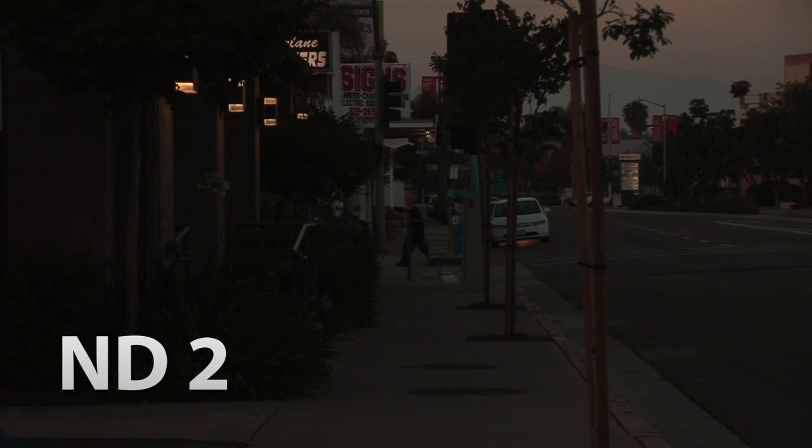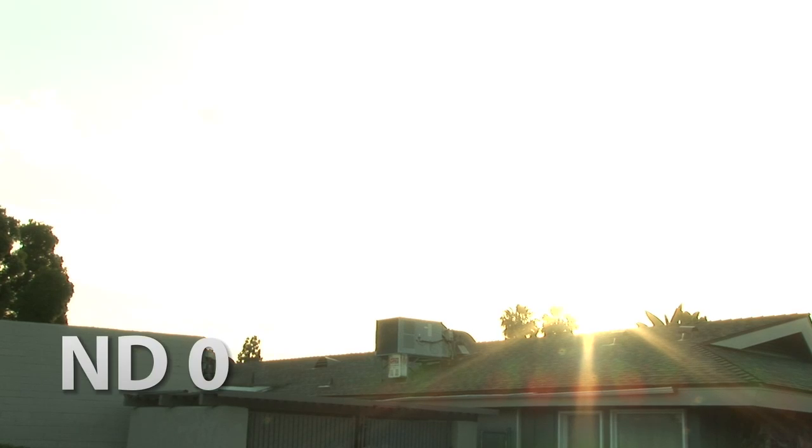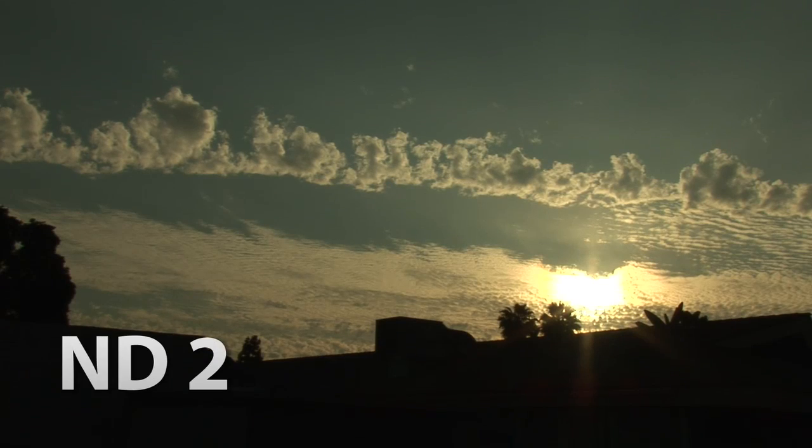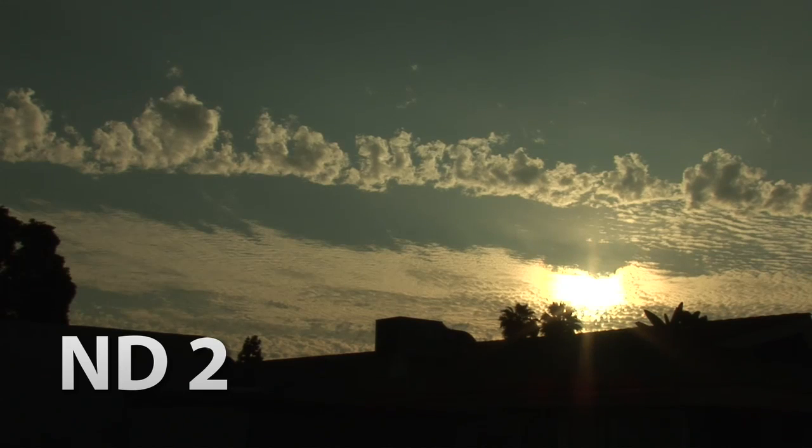Here we can see some examples on how neutral density filters work for digital video. No ND, or at 0, means a lot of light, while at 2, it gets darker.